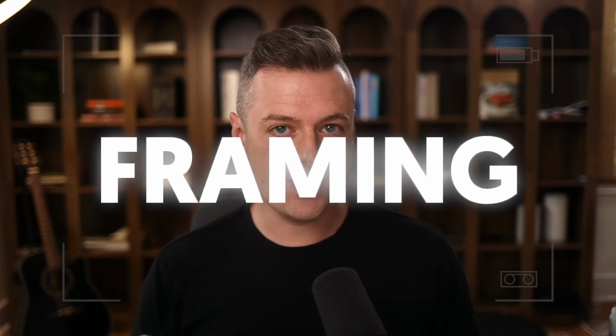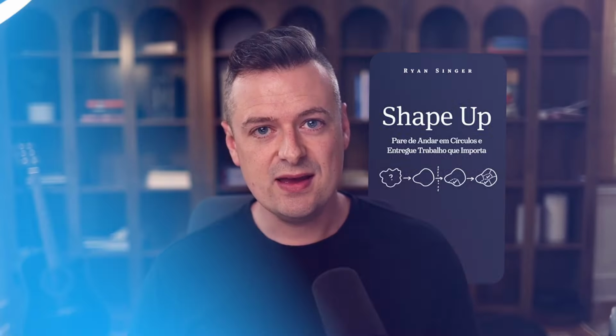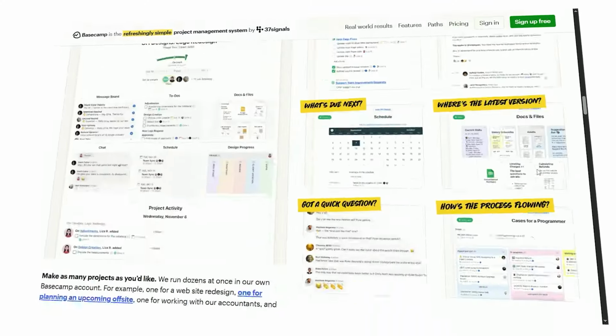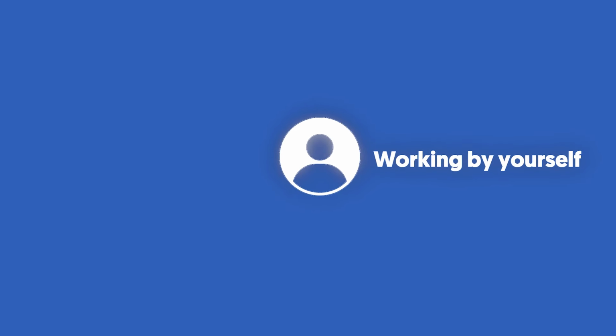The tool is called Framing. And our team originally learned this from Ryan Singer, who is the author of a book called Shape Up. Ryan spent over 2 decades working at a company called Basecamp, helping build out their product, leveraging small teams. So if this sounds familiar, maybe there's just a handful of you, or maybe it's just you working by yourself. But this solution works great for a team of 1, where you have maybe a few people helping you.